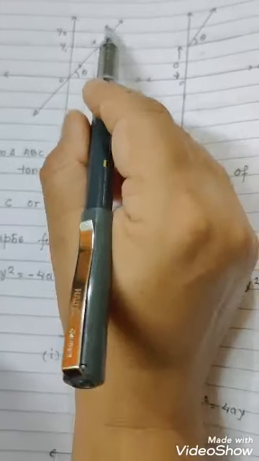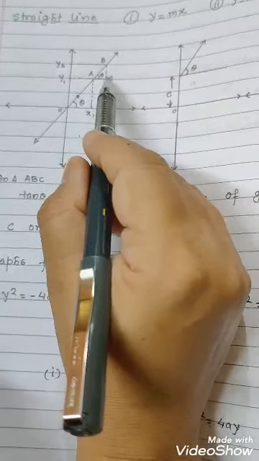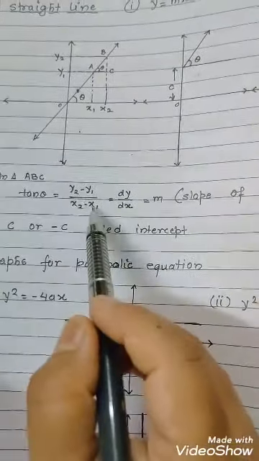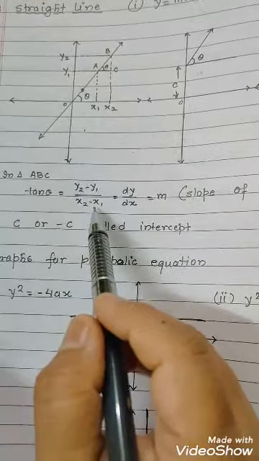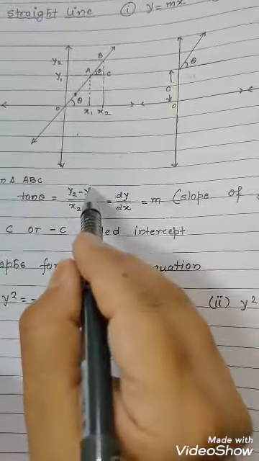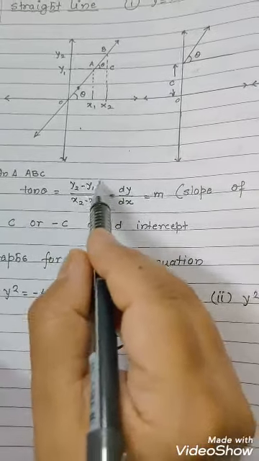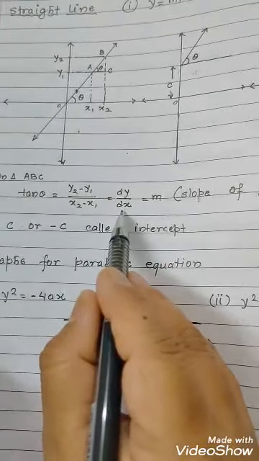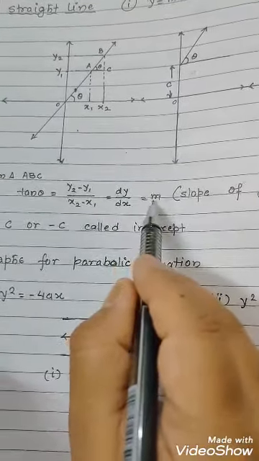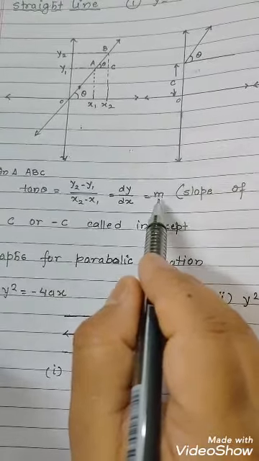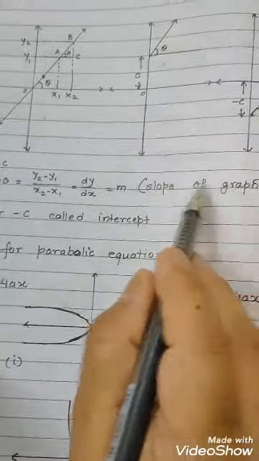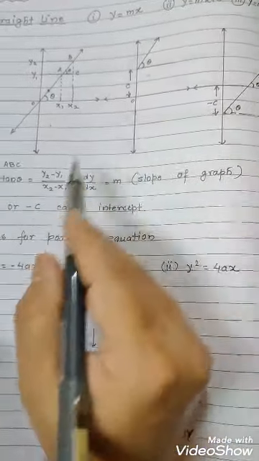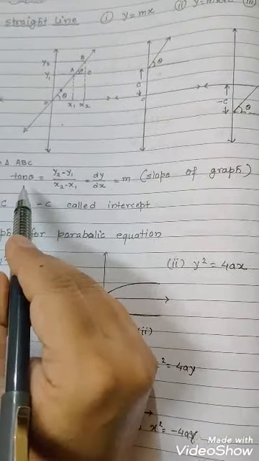upon AC. And what is BC here? BC is given by y2 minus y1, and AC is given by x2 minus x1. Already you have learned about differentiation. For a small distance, this y2 minus y1 we can write as dy, and x2 minus x1 we can write as dx. So dy upon dx equal to m, and this m is also called the slope of the graph and is represented by tan theta. In all cases you will find m is equal to tan theta, and c is called the intercept here.